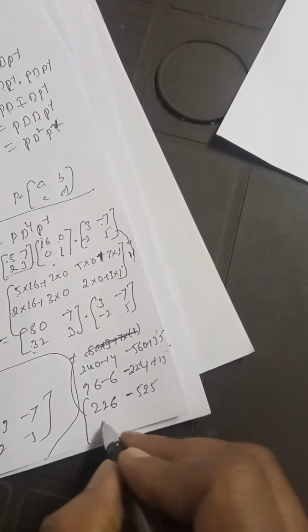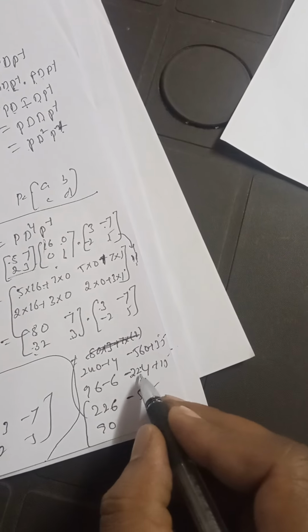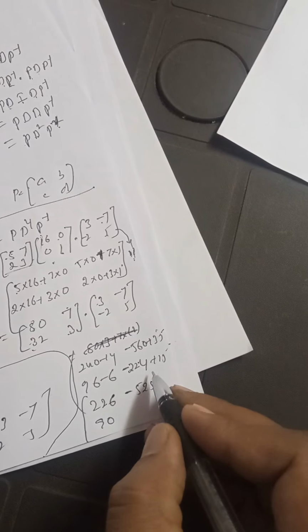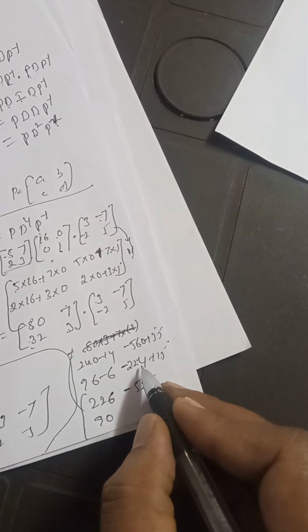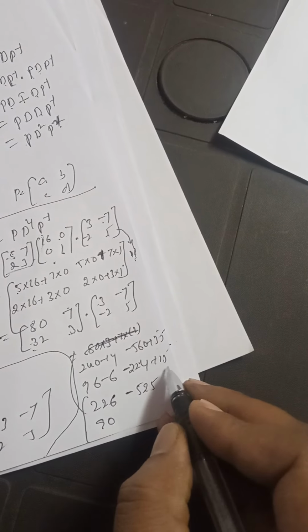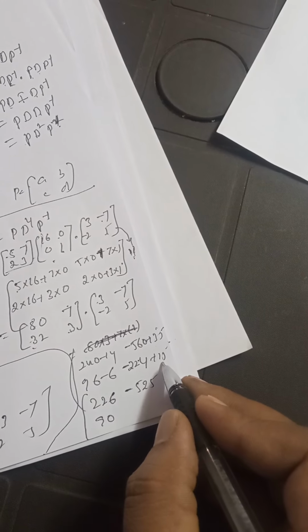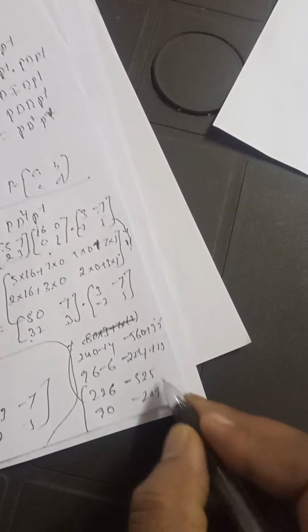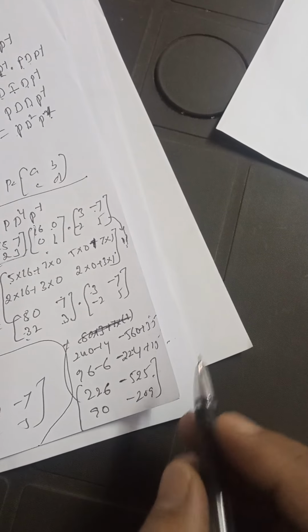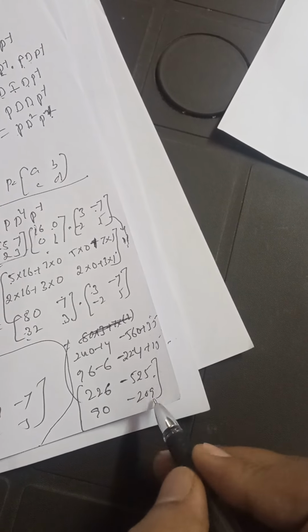Right, okay. Now here minus 224 plus 15, how much? It is minus 209, no? Now this answer is called A4. Therefore, A4 is equal to this much.